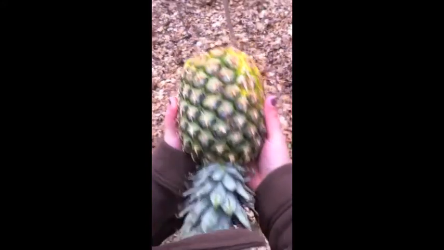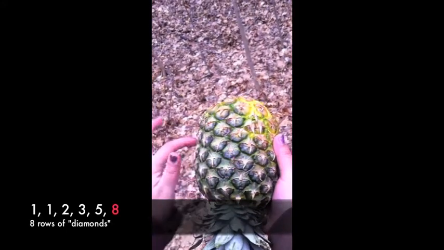Let's see if we can find it in another place. Let's see. 1, 2, 3, 4, 5, 6, 7, 8. Oh my gosh, that's a Fibonacci number too. I guess pineapples do follow it. This smells really good. I think I'm gonna go eat it.